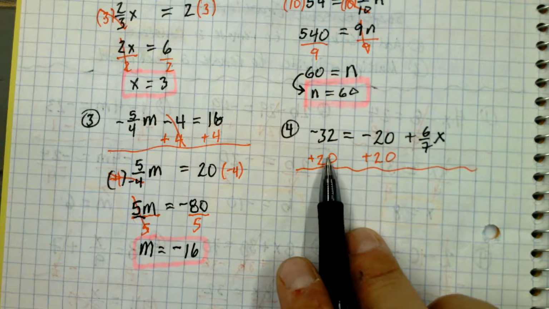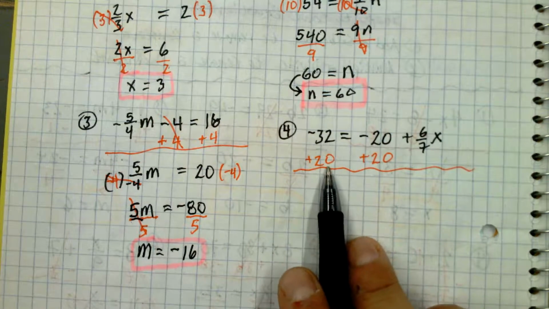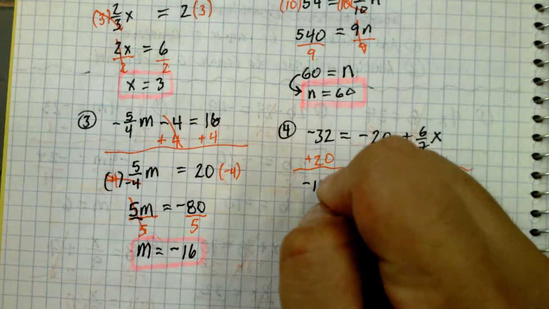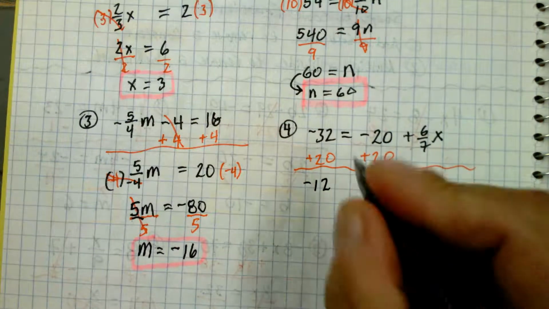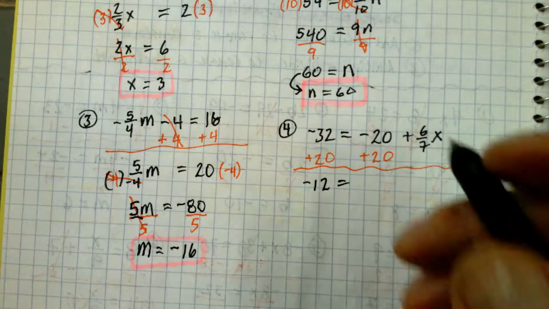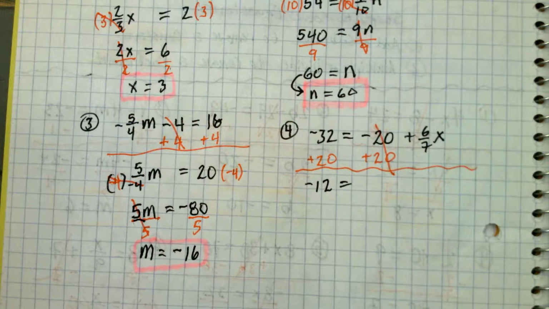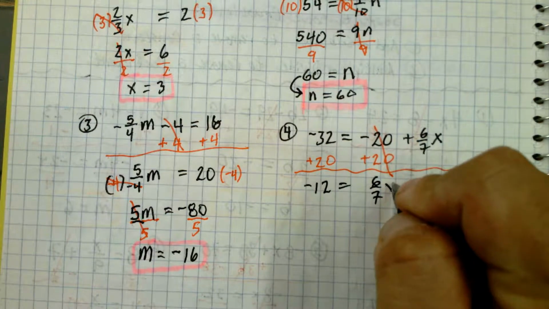Same sign, add and keep. Different sign, like we have here, subtract. So it's 32 take away 20, 12. But the bigger number is negative, so it's negative 12. Then we have an equal sign, and then our opposites go away, equals 6/7 times x.